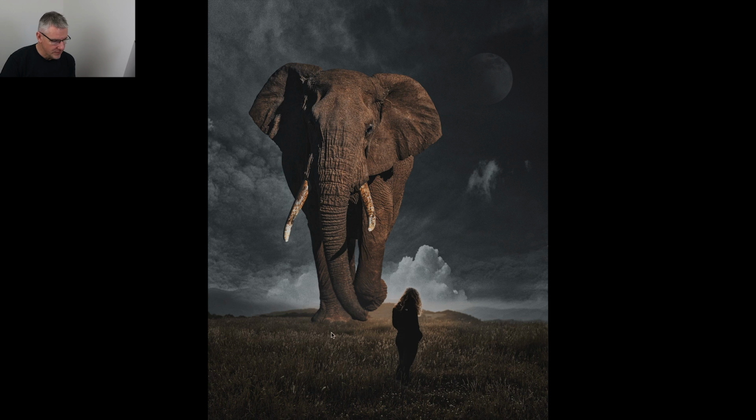The other thing I did as well was I copied up the elephant layer and I took down the structure slightly, which will defocus it slightly, and then I blended the bottom of the legs back in, the feet and the legs back in, just to give a sense of depth to this image.